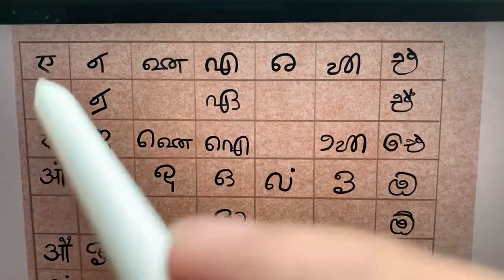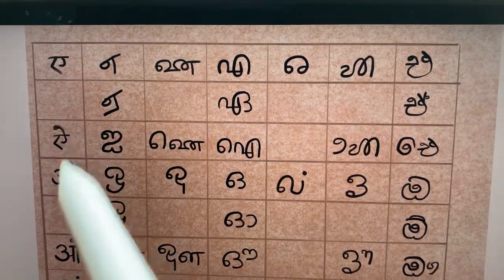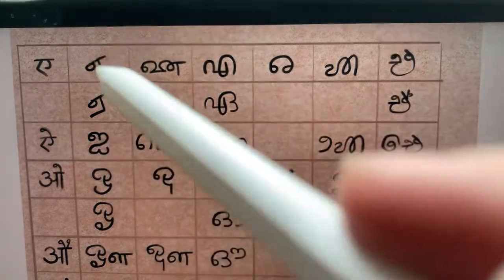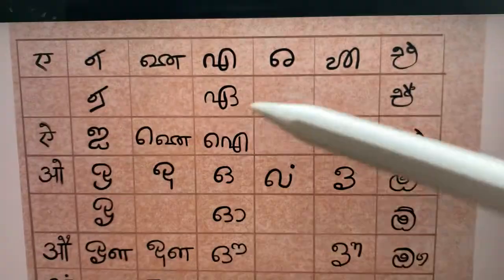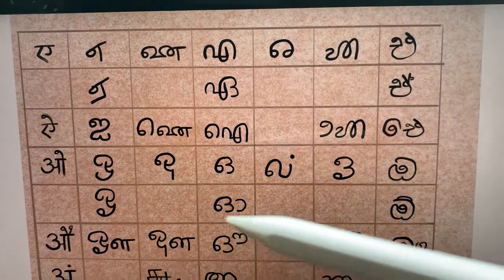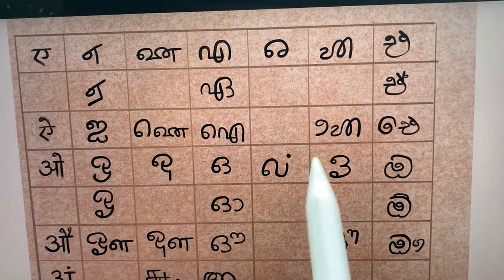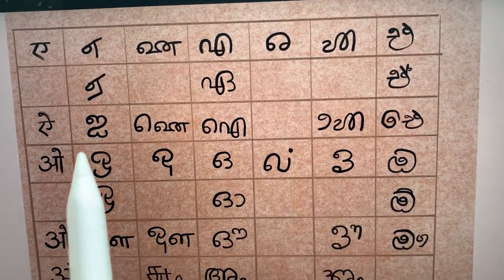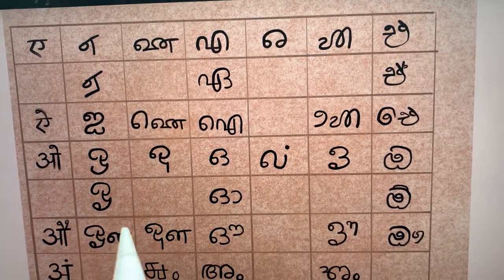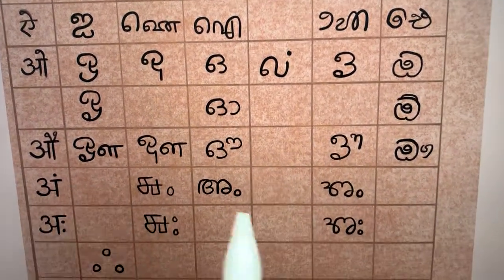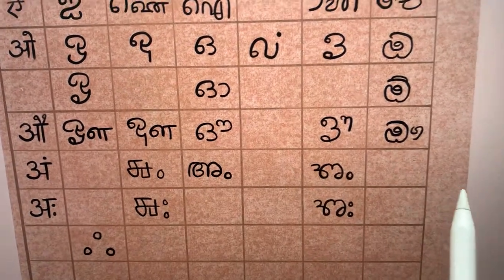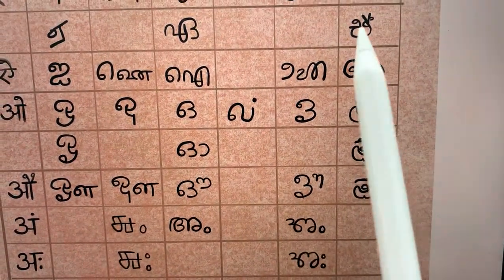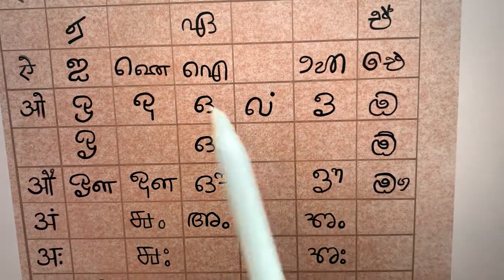other vowels, the diphthongs, the E, Ai, O, Au, and then as you can see in Malayalam, Tamil, you have E, and then you have I written in different ways. Again, you'll see patterns, similarities. Aha. Tamil has this famous aytham, and some of the shapes are really good rounded letters.